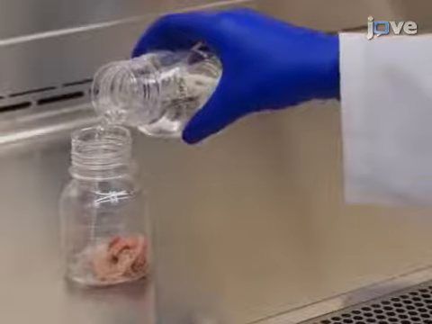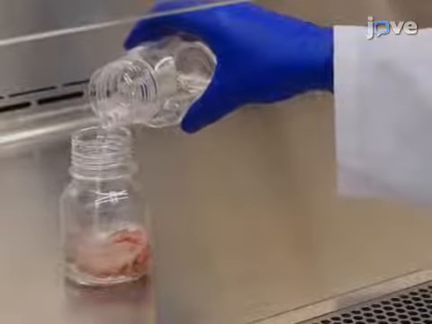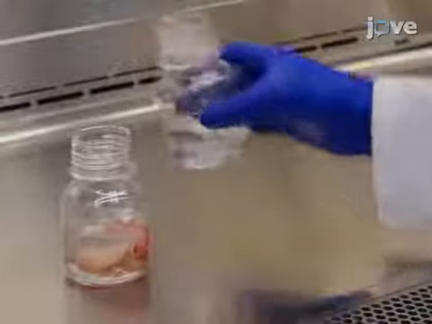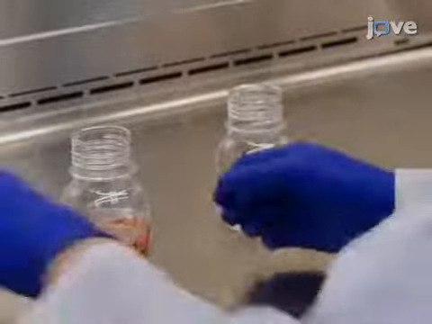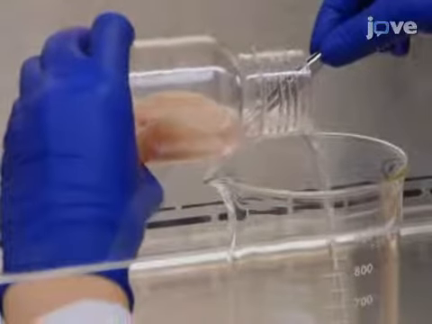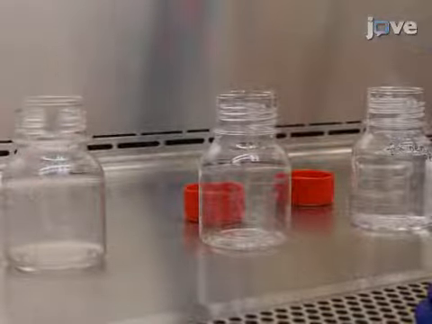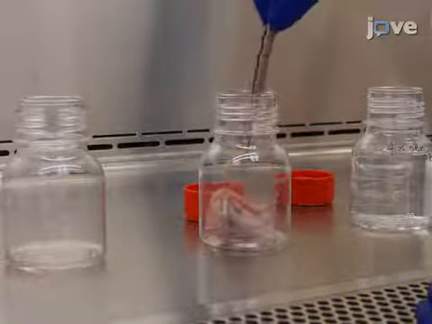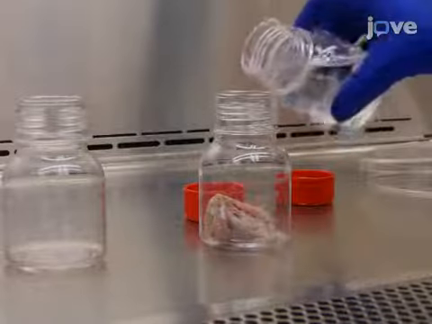Next, add 4x penicillin and streptomycin in 1x PBS until the container is 75% full. Cap the container and shake vigorously for 5 minutes. Remove the antibiotic solution and repeat this step 3 more times. After the last wash, transfer the tissue to a new container and add fresh antibiotic solution.